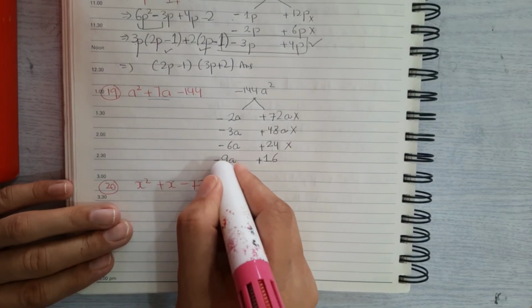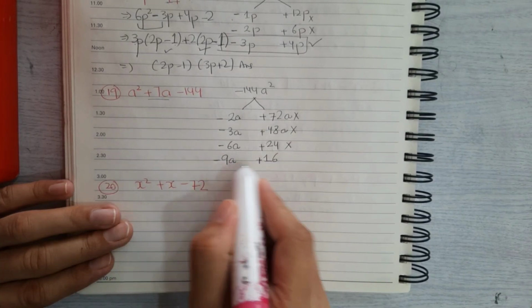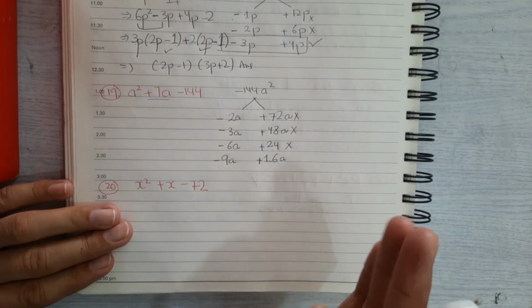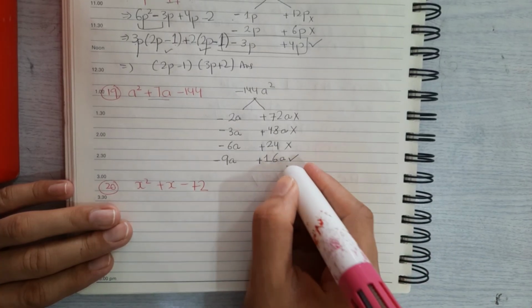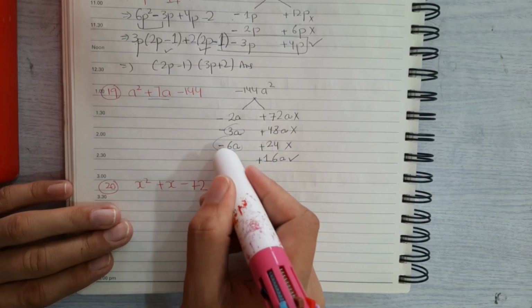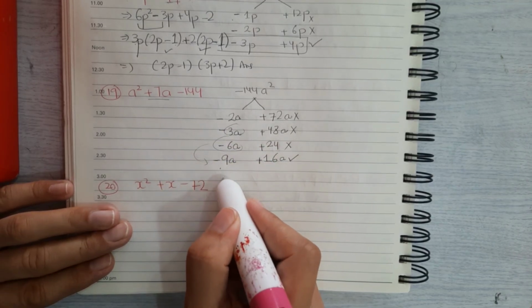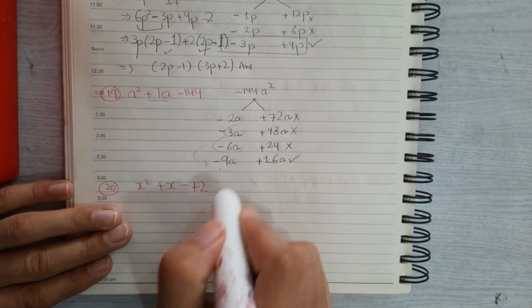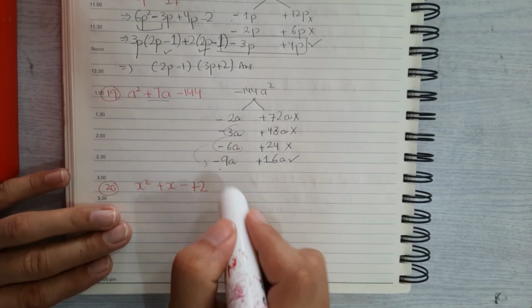Now let's look at this one. If you subtract 9 from 16, what do you get? 10, 11, 12, 13, 14, 15, 16, 7. So that means this one is the correct combination. Now I used 3, I used 6, and I jumped into 9. Why? Because I know the divisibility rule. If you know the divisibility rule, you will directly check the factors with those numbers.